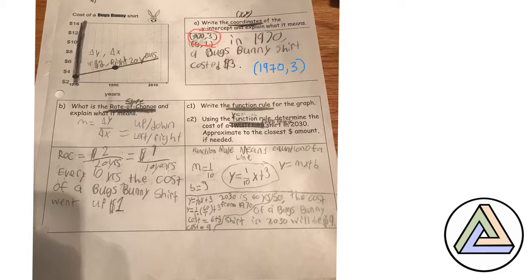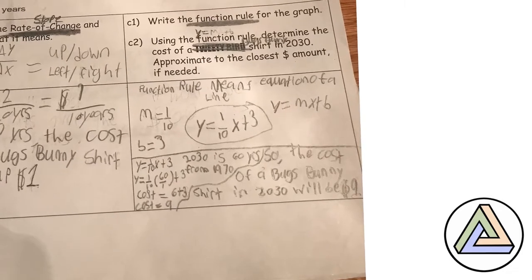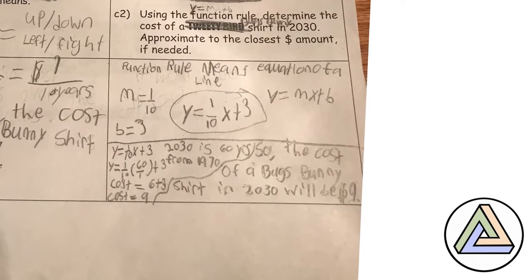And I see this y equals mx plus b thing over here, which makes me think that the teacher definitely wants it in slope-intercept form. So let's analyze this. I'm looking down here, and this handwriting is pretty good, so I think it's worth analyzing.